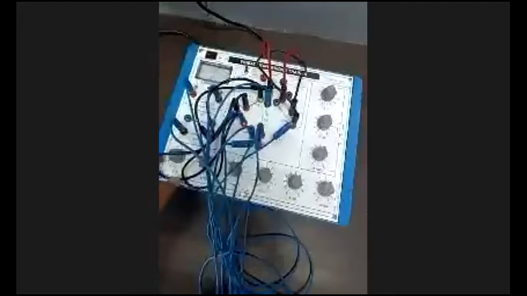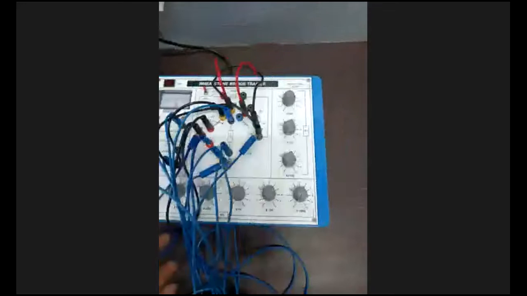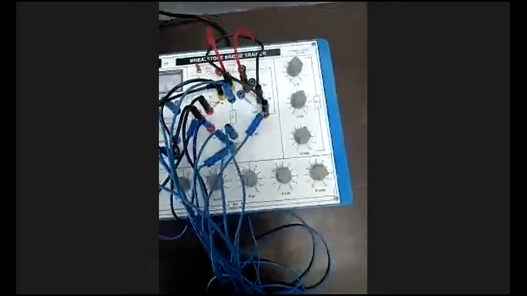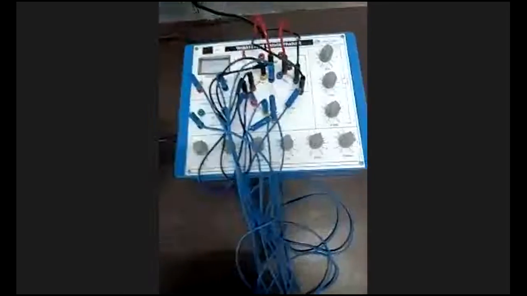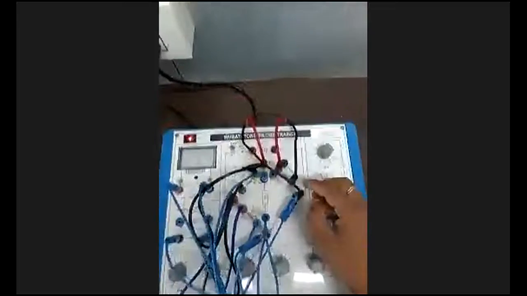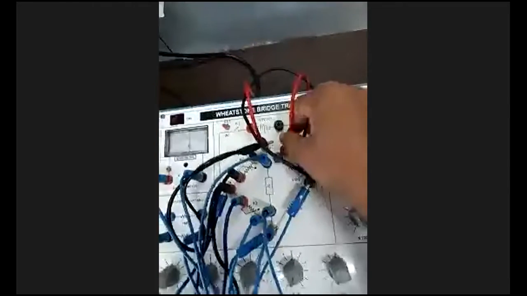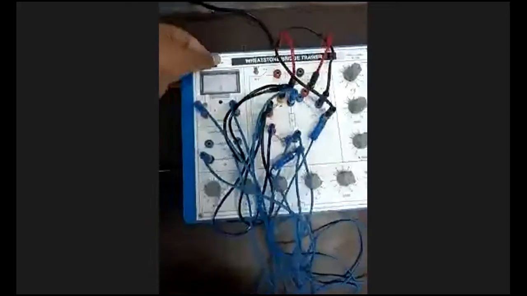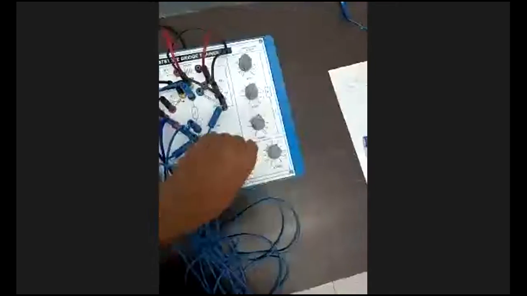If you want to ask anything, you can ask that one. Can I remove the connection? I want to see once again. One more value. Here, instead of this 560, I will use this 1 kilo ohm. I will use 1 kilo ohm. I will just show that one, how the galvanometer will vary here now.